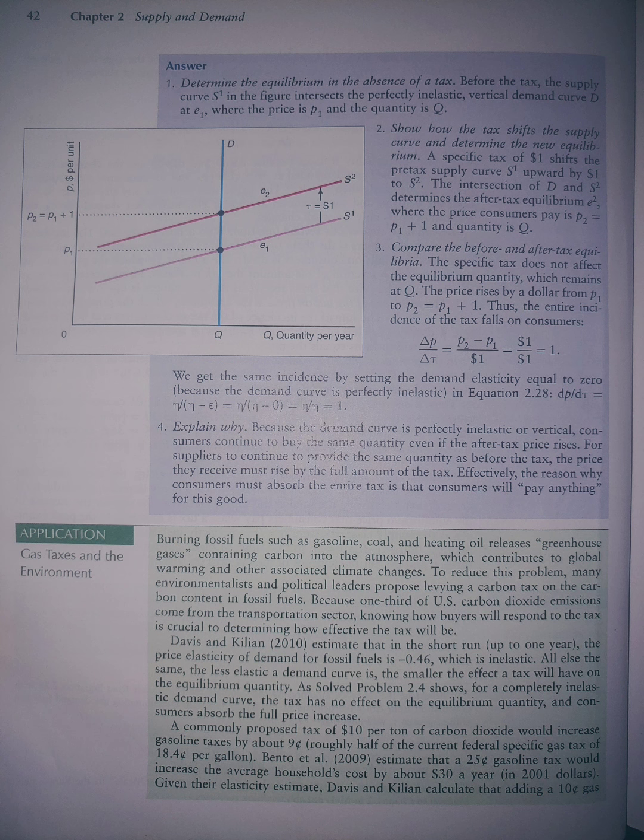Thus, the entire incidence of the tax falls on consumers. ΔP/Δτ = (P₂ − P₁)/$1 = $1/$1 = 1.